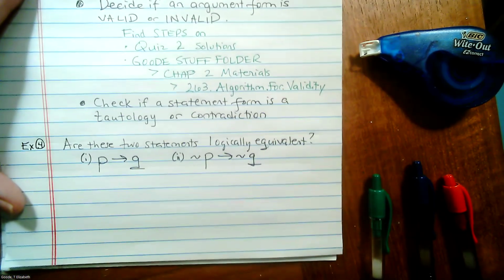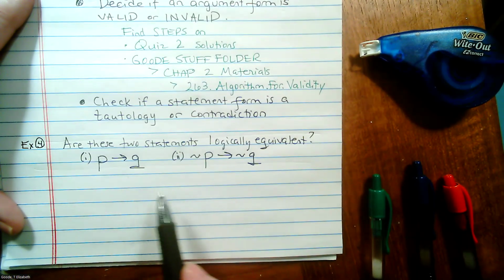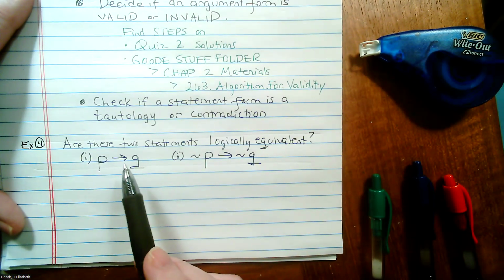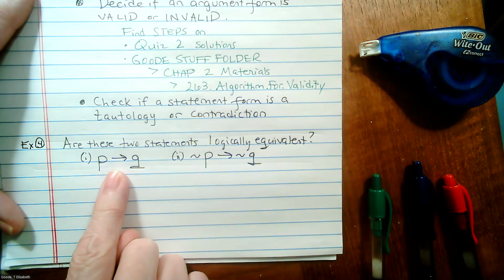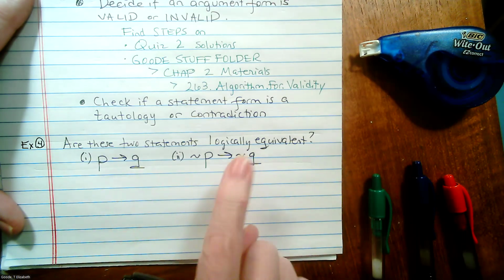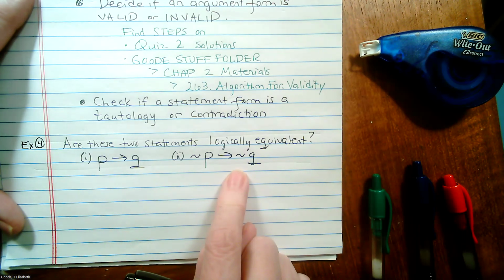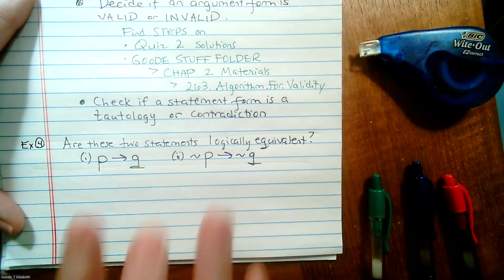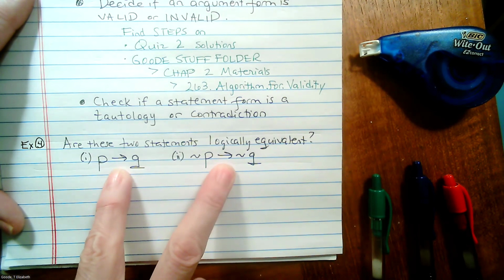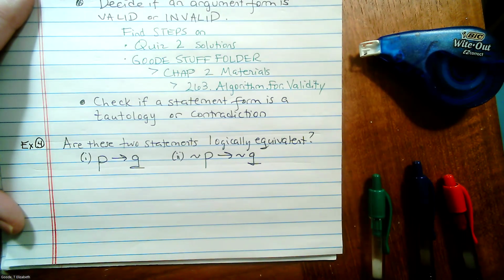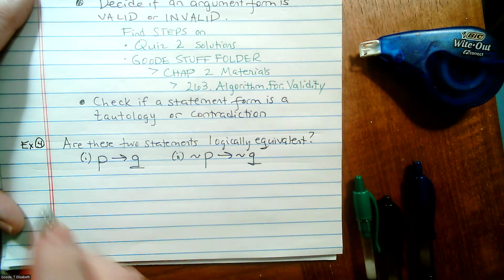We're going to build a truth table up to a column for P implies Q, and a column for not P implies not Q, and compare their columns. If their columns are exactly the same, then they're logically equivalent. If they differ in even one row, then they are not. You with me? Yep.